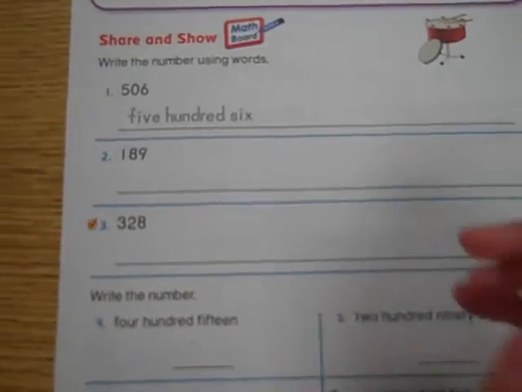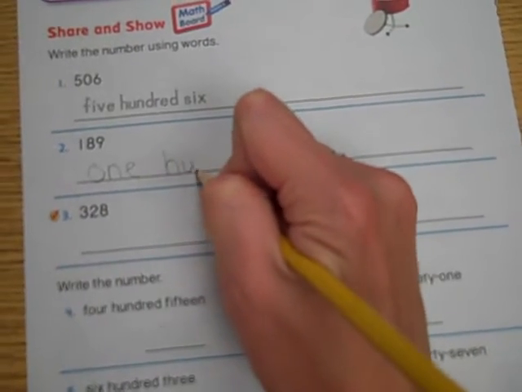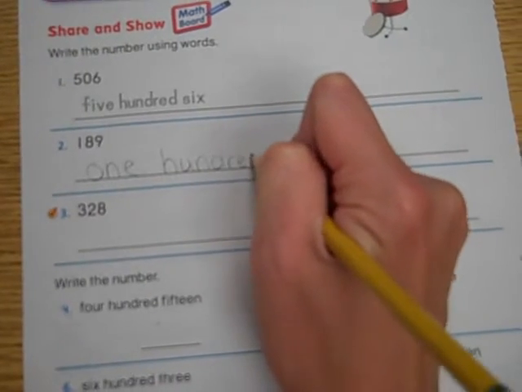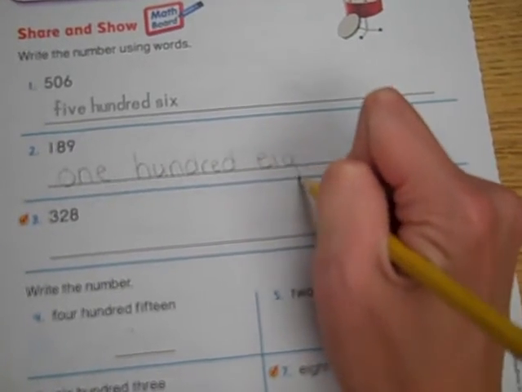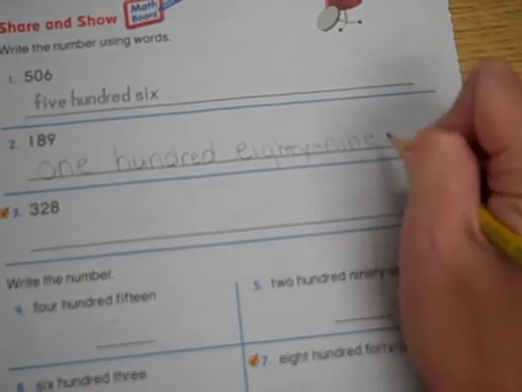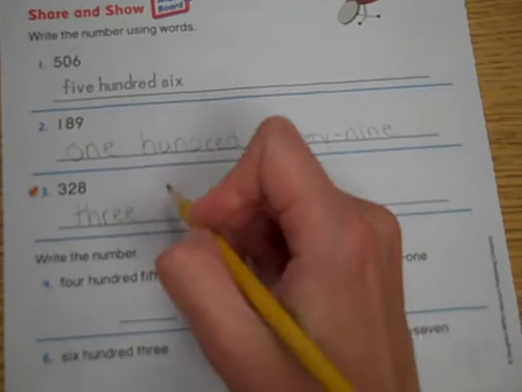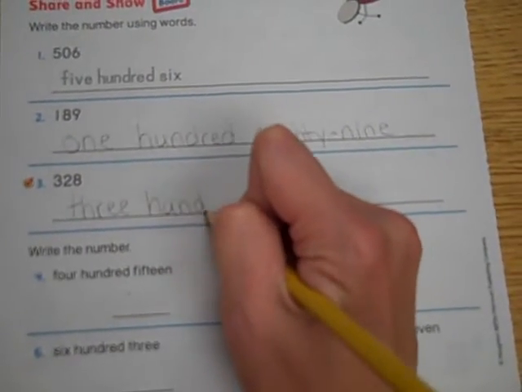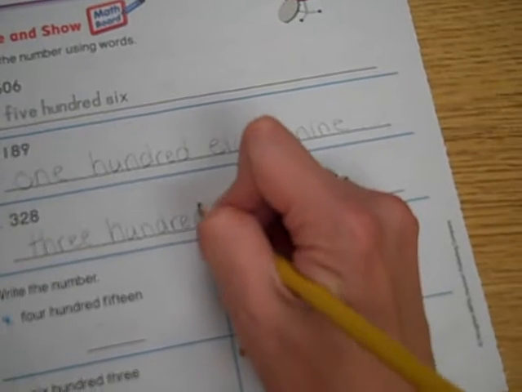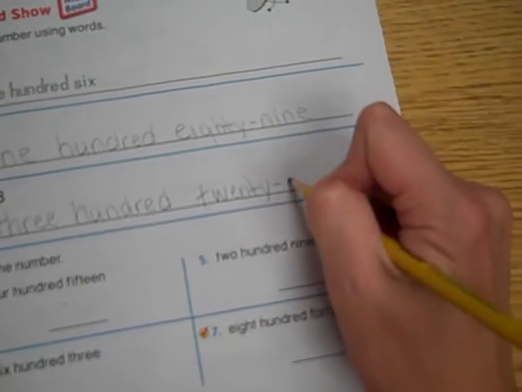506. We don't use the word and in there. We just say 506. Next one, 189. So on the line, they should have written 189. Let's look at the next one, 328. 328. Again, we are not using the word and while we write these numbers.